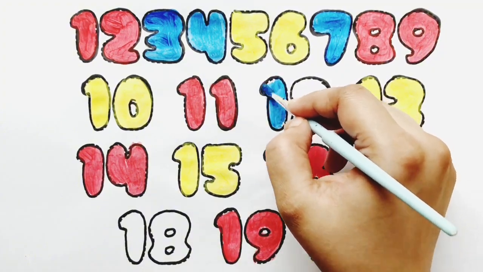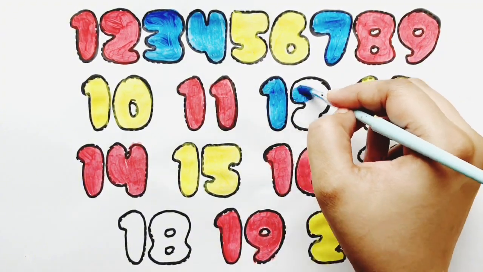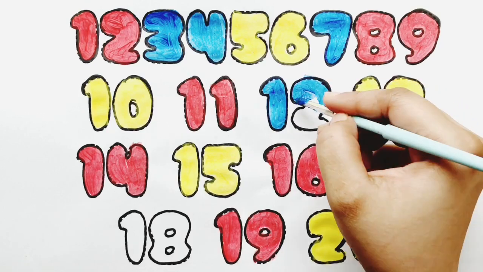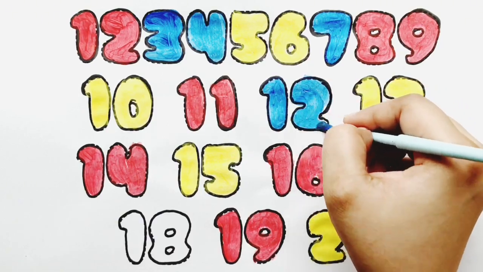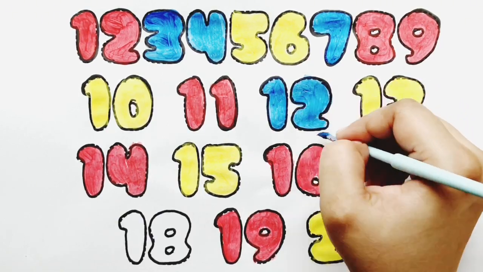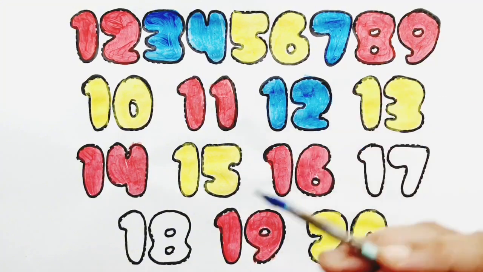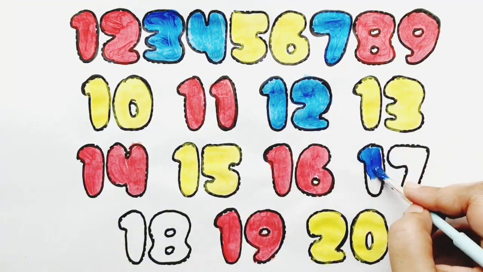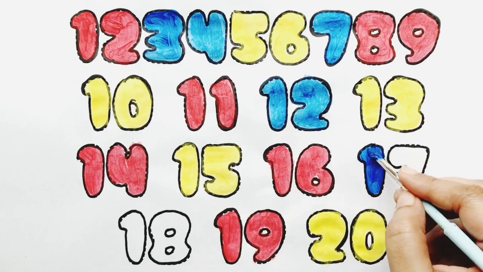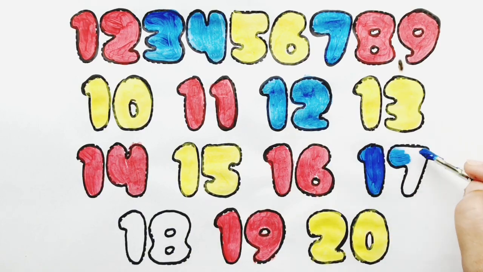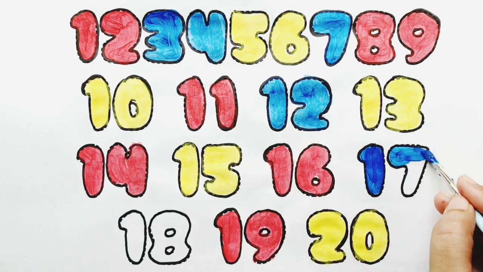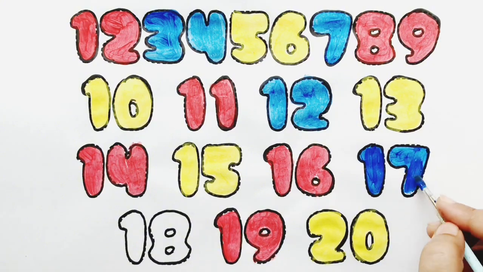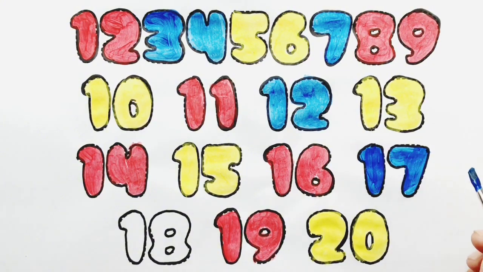Number 12. 1 and 2, 12. Next number is 17. 1 and 7, 17. And number 18. 1 and 8, 18.